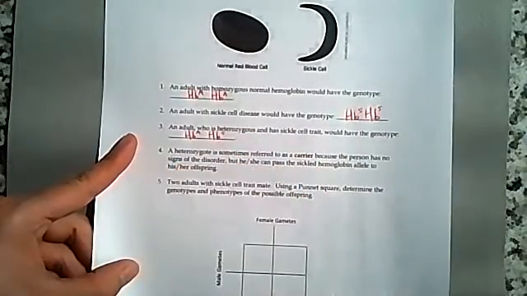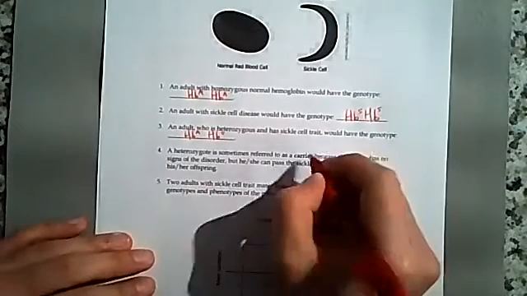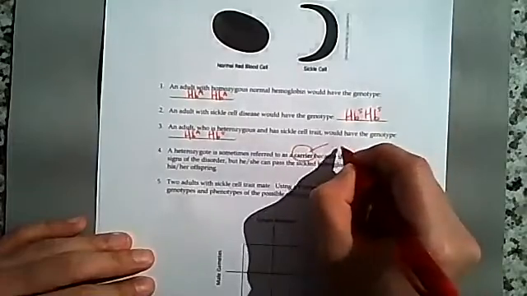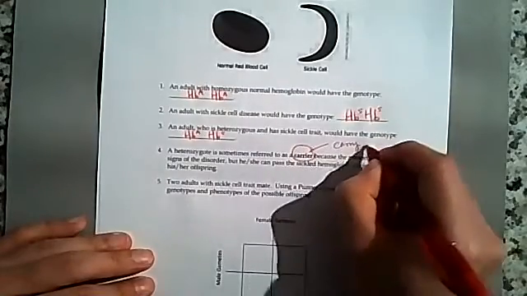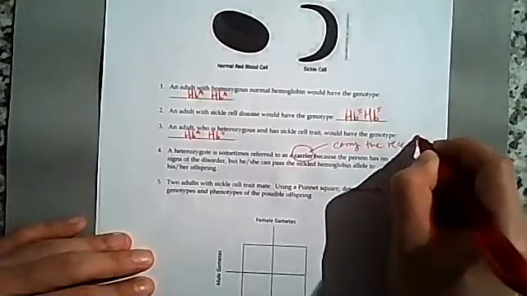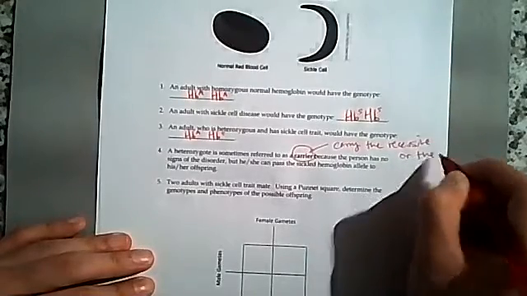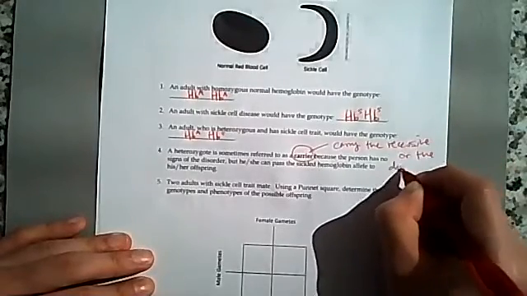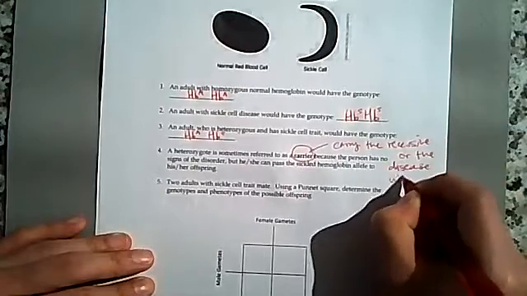because they are heterozygous. A heterozygote is sometimes referred to as a carrier because the person has no signs of the disorder, but he or she can pass the sickled hemoglobin allele to his or her offspring. So carrier is important vocab because it means that they carry the recessive or the disease in many cases without showing.